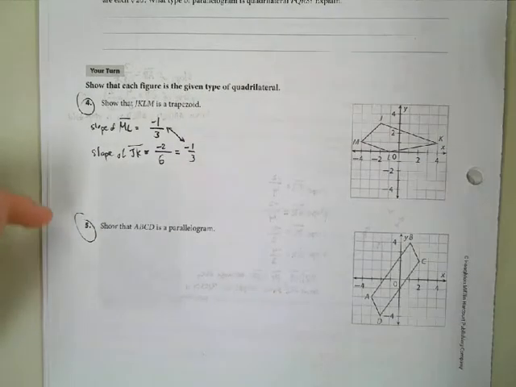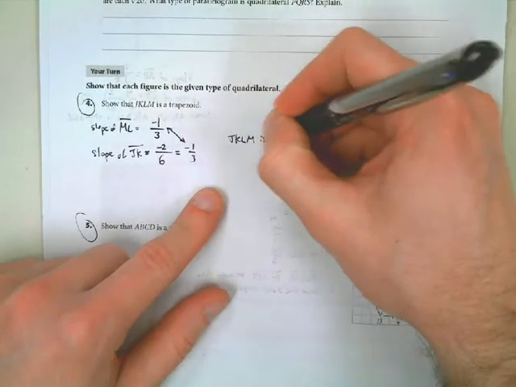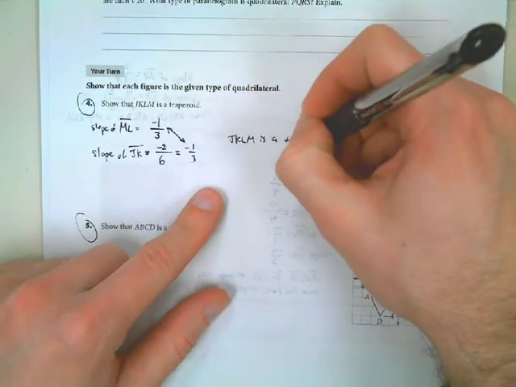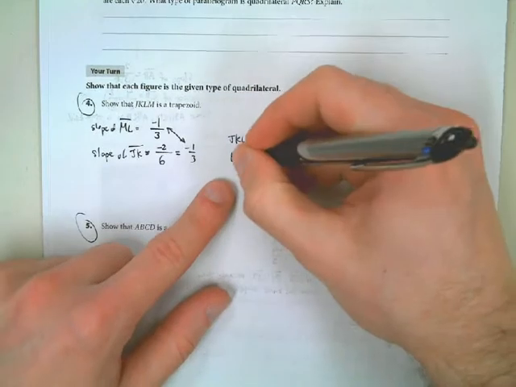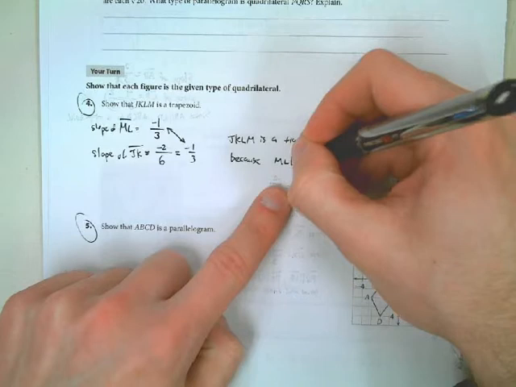Okay? So, Dominic, is this shape then a trapezoid since we have one pair of parallel sides? Yes, it is. So JKLM is a trapezoid because ML is parallel to JK.